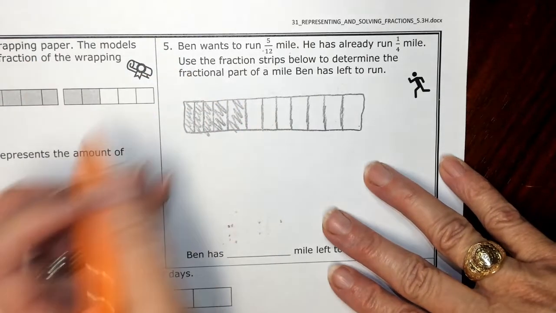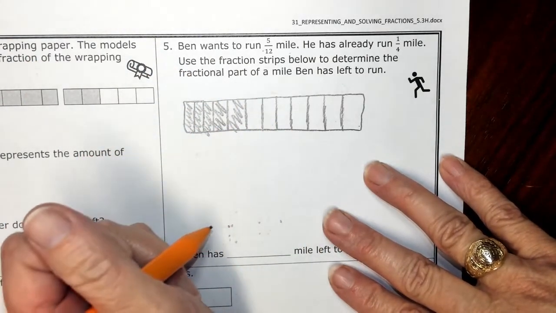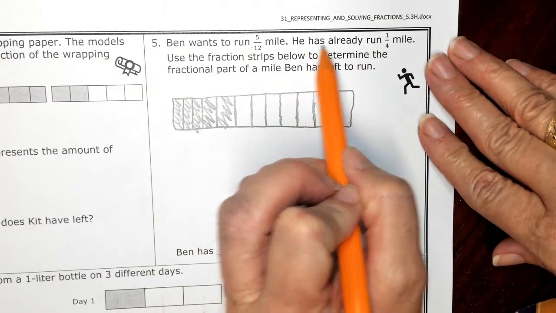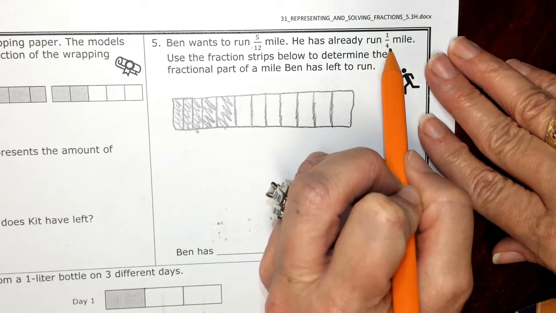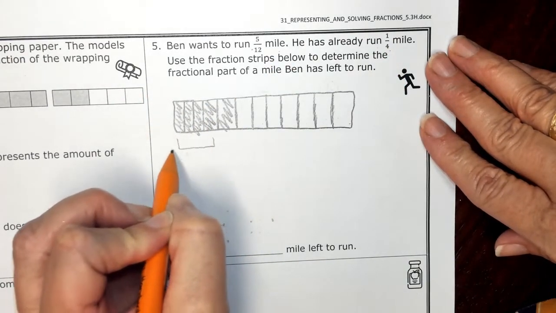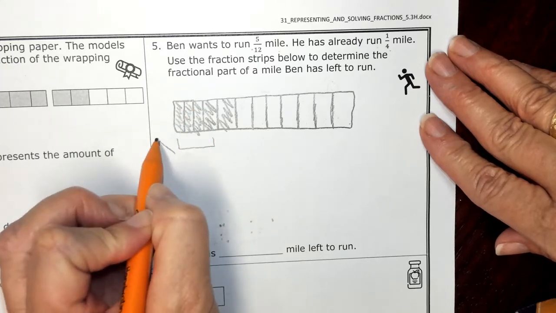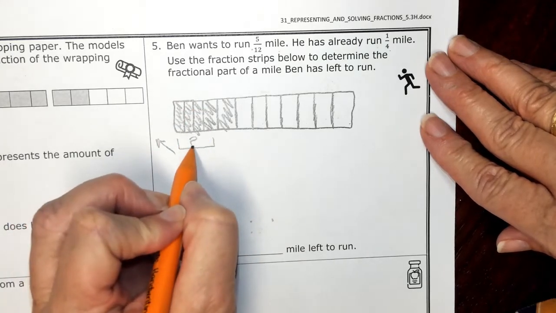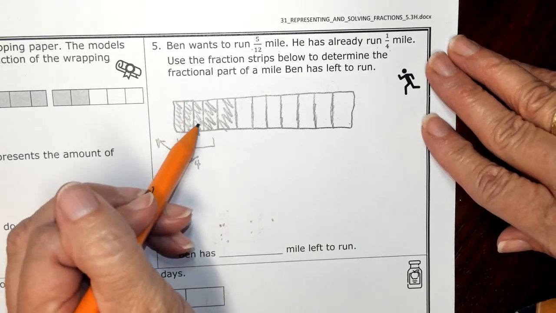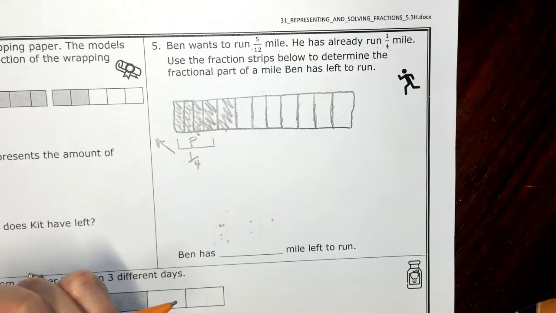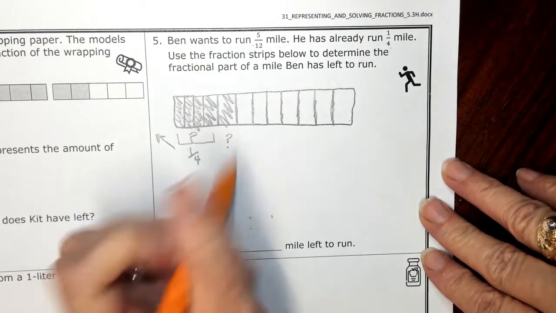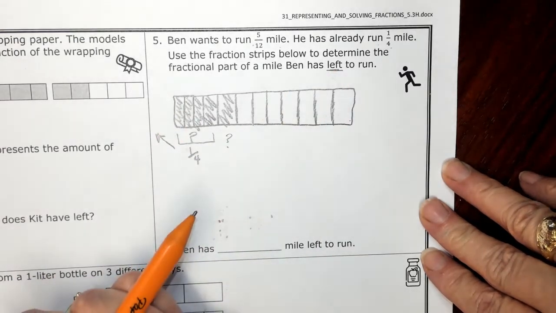I have almost a half of it. Alright, and then he has already run 1/4 of a mile. So he's already taken some of this and he ran it. We don't know what 1/4 is, but we know that it's a part of the 5/12. And so we've got to figure out, well, what is left over? What is left to run?